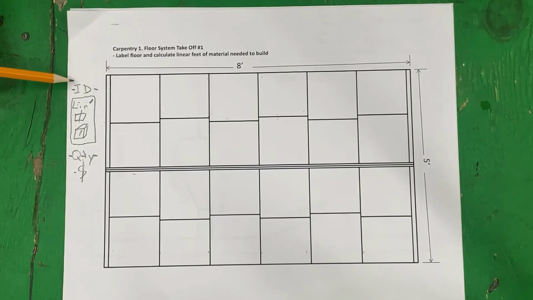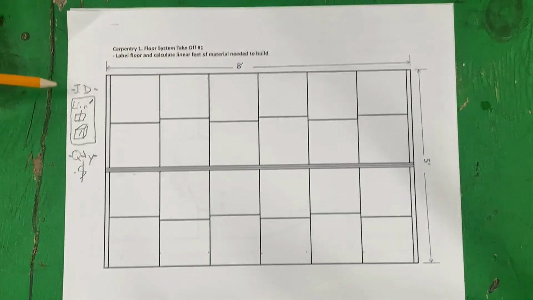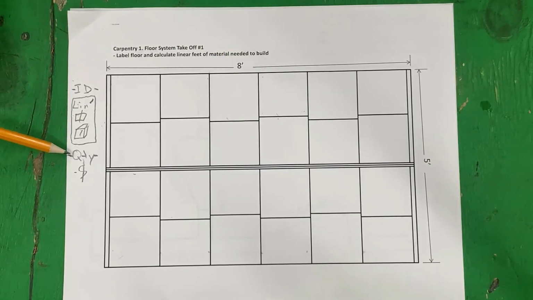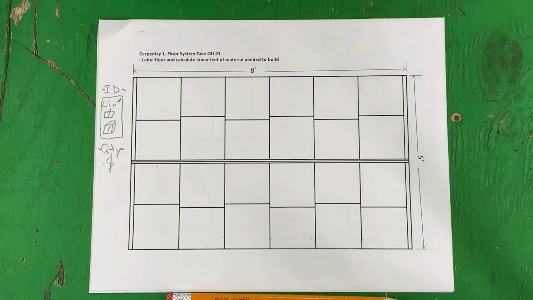So phase one is to identify all the parts, which we just did. Phase two, we're actually going to look at the gross total length of material we need for each component of this floor system. Then eventually we'll go down to the actual quantity that you would buy at the store, and then down to actually how much it would cost to write a check for that material when you go to buy it. And we're going to start with our header joist.